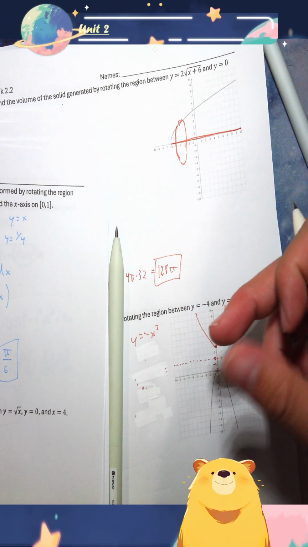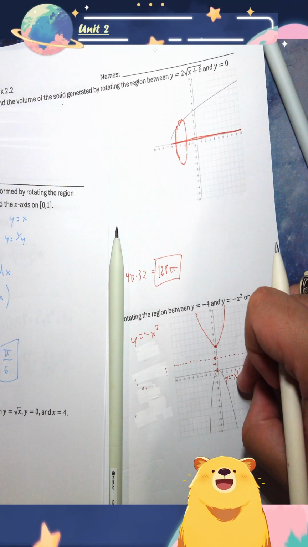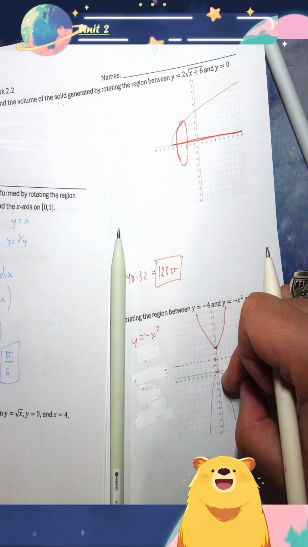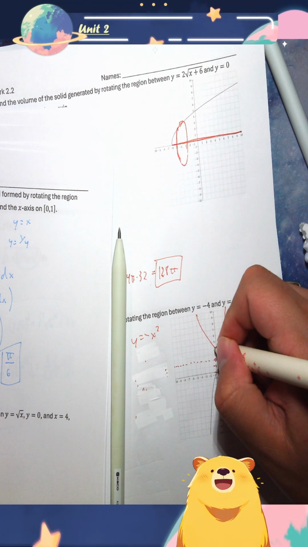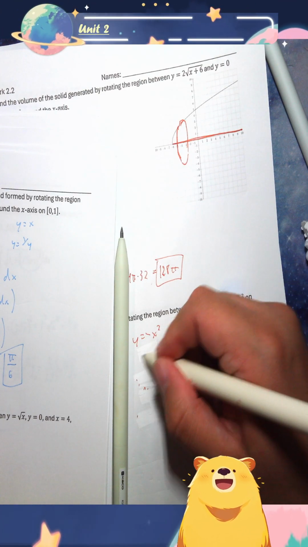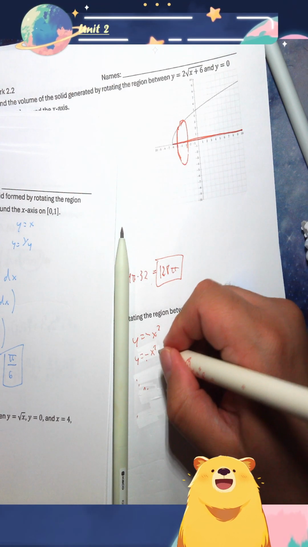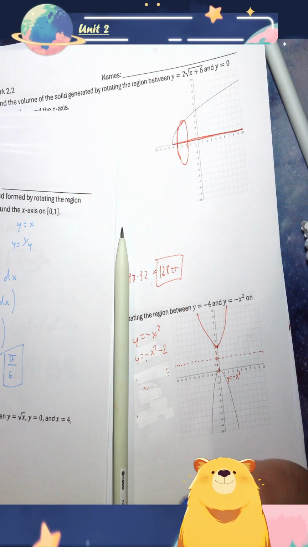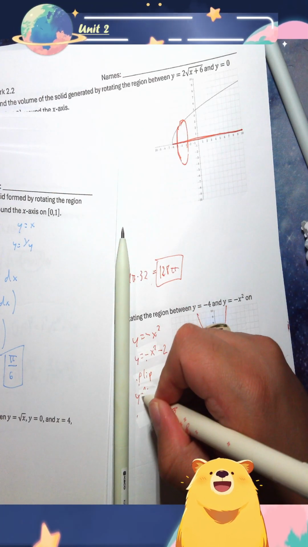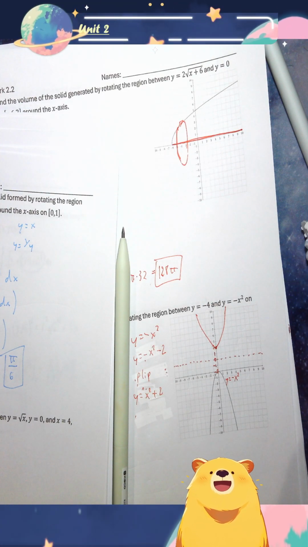So I move it 1. So this gets shifted, it starts at 0, it gets shifted down to be 2. That's 1, 2. So we have it represented as y is equal to negative x squared minus 2. And then you flip it, and it becomes y is equal to x squared plus 2. Yes. Okay, so now that definitely tracks.